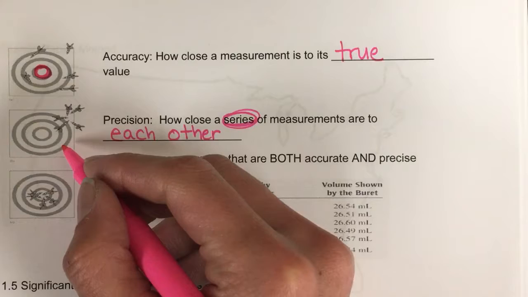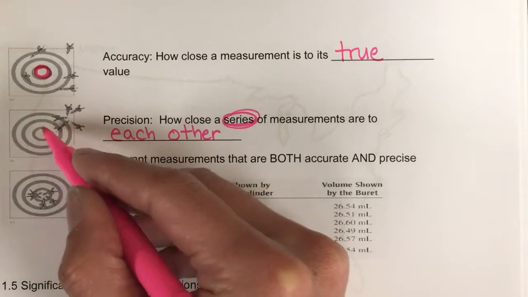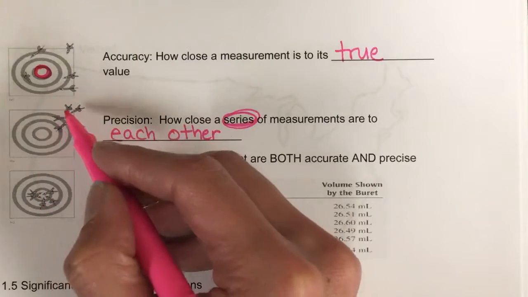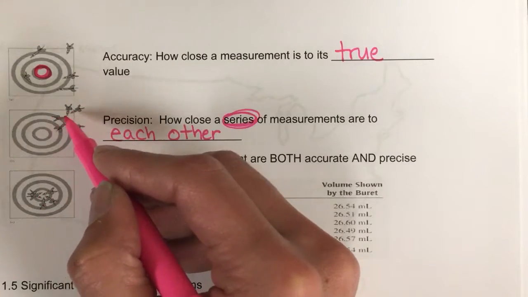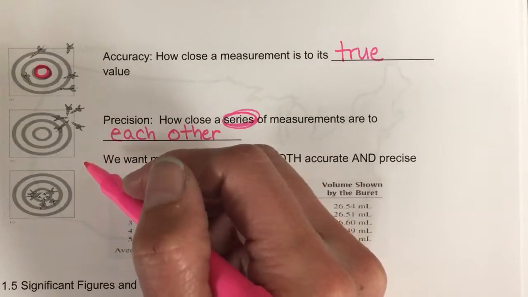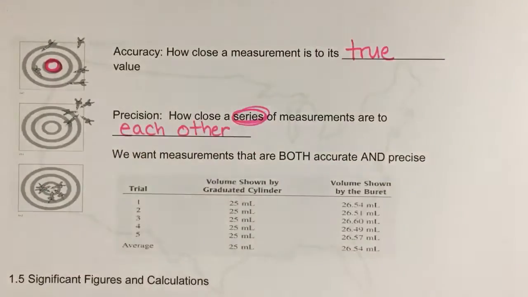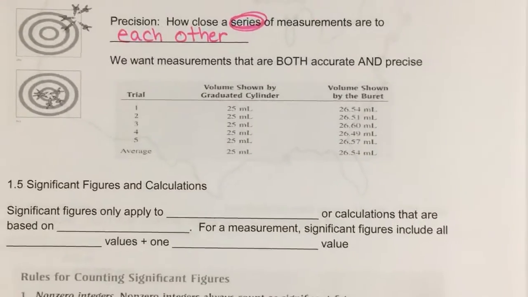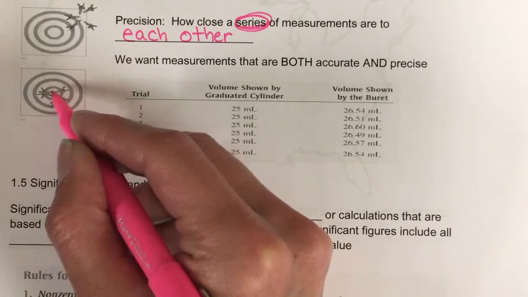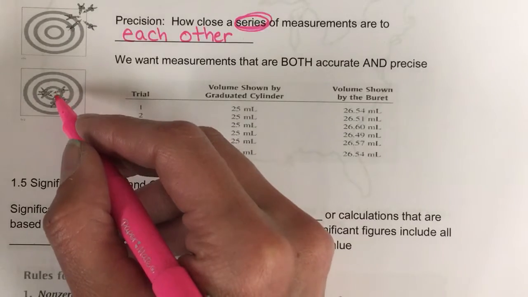My second picture, I'm still nowhere near that bullseye, so I'm not accurate. But look here, all of these darts are close together, so they are very precise. Now, my third is what I really want. All of the arrows or darts are close to the center bullseye, and they're all close to each other.